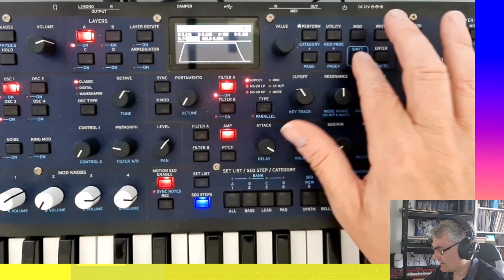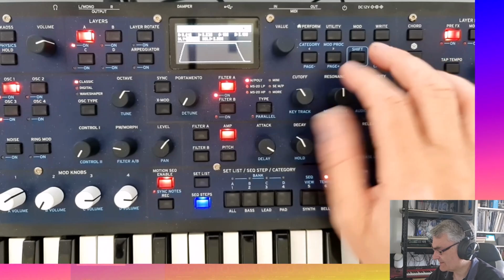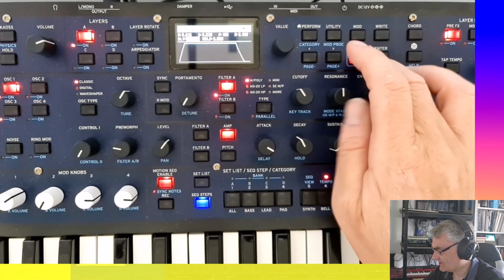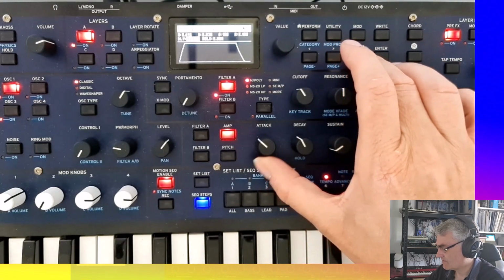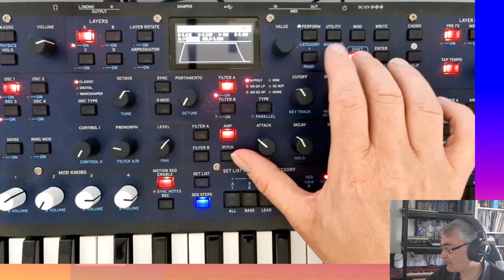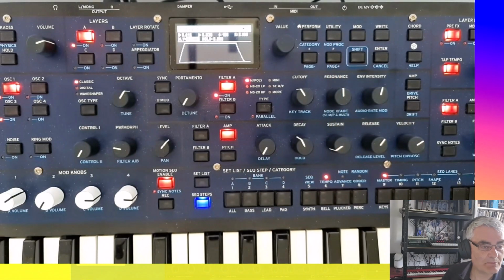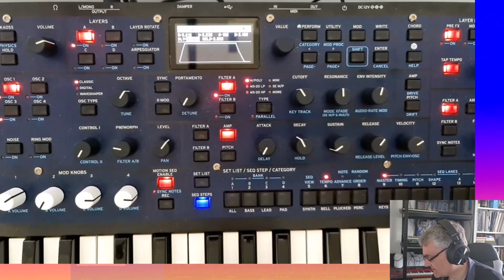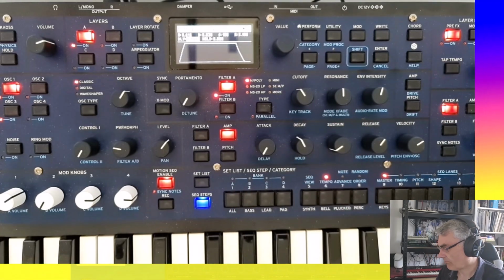It's quite a long delay. It'll kick in at some point. Let's make that slightly shorter. There you go. I don't tend to use the delay option that much, but anyway, all those controls are there. So that's the amp envelope. The envelope's easy to control.